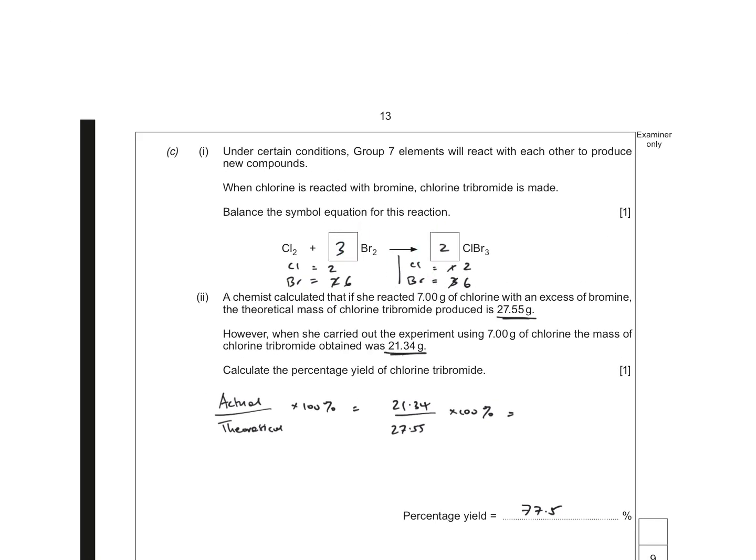Balance the symbol equation of this reaction. I've shown you my workings. It's a 3 and a 2.